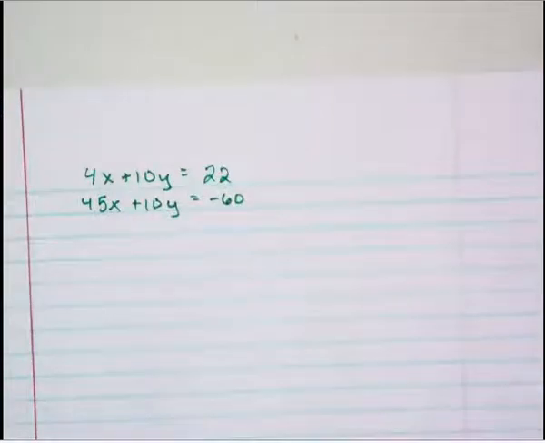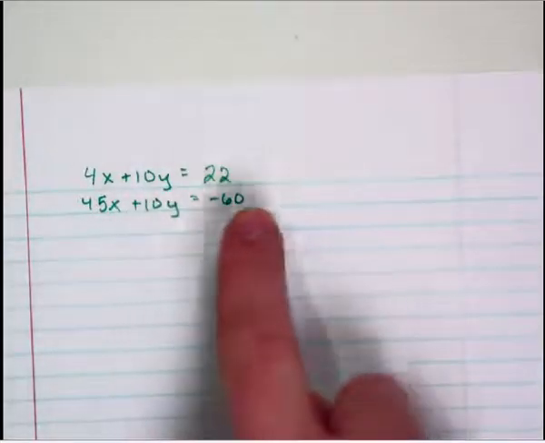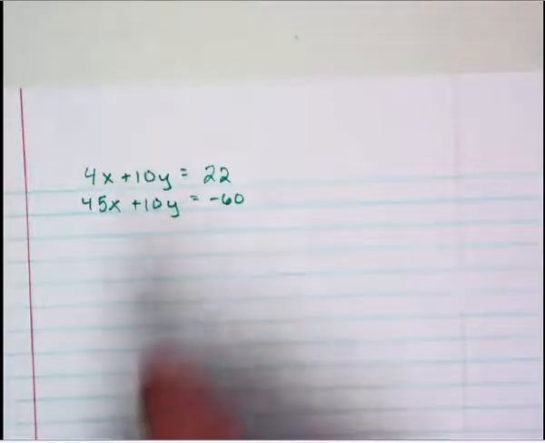Again, take a look at what there is to see. I notice that I have my x's, my y's, my equal signs, and my numbers all lined up, but I don't have a pair of opposites. Luckily, I do see a positive 10y and a positive 10y. I can easily make one of those things be negative.